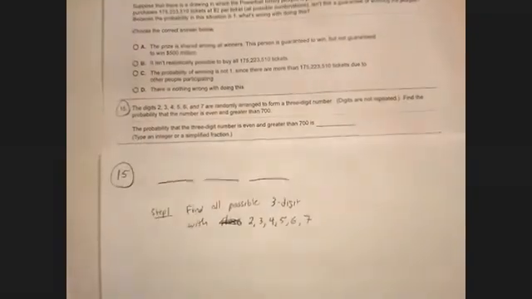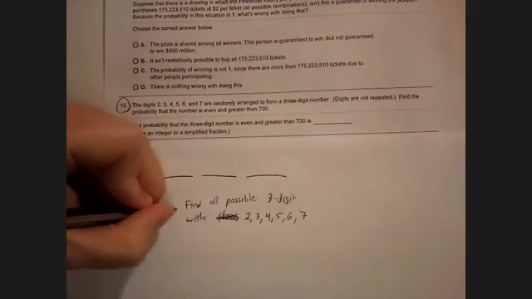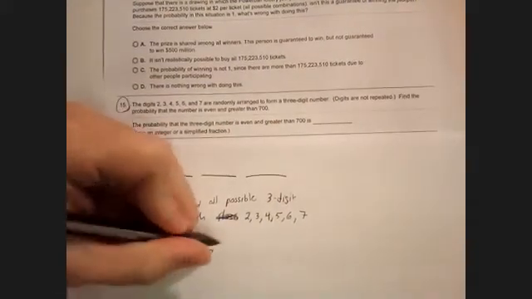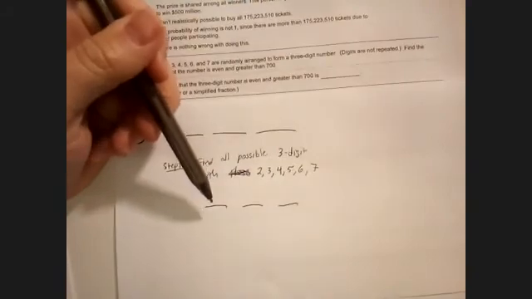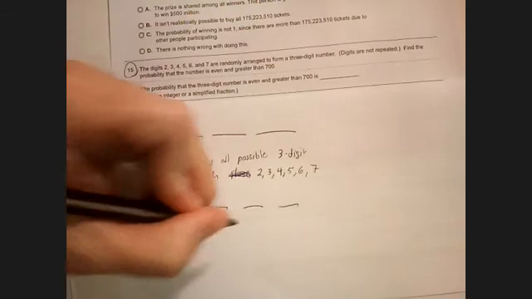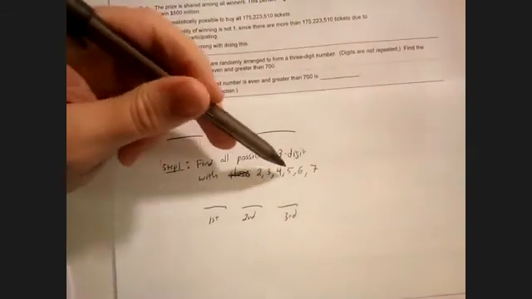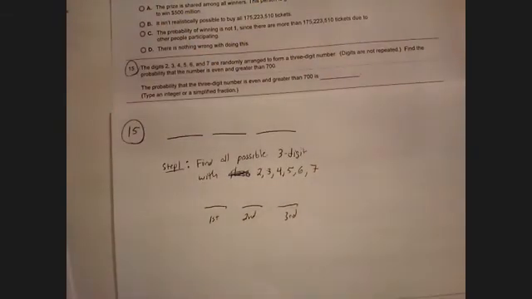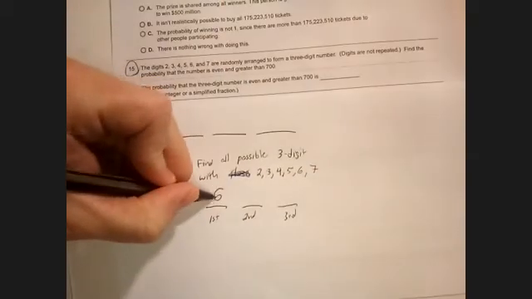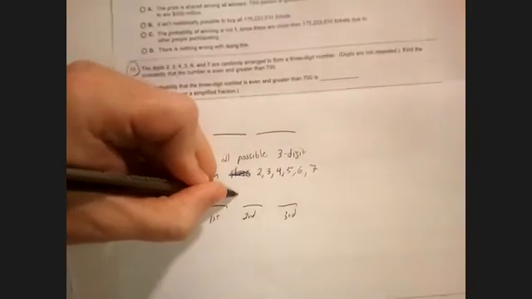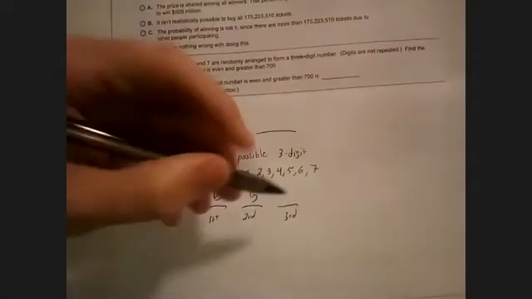The way this works is I'm going to come down here and make my 3-digit number again. Which numbers could I put here? So this is the first digit, second digit, third digit. I could put 6 possible numbers. So it's actually 6 times 5, because if I put 2 first, now I could put 5 numbers.